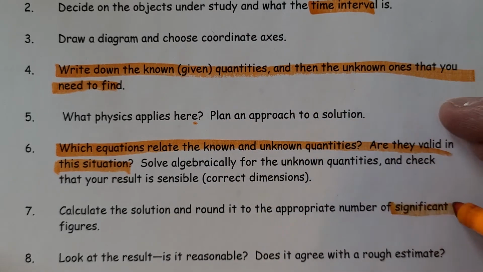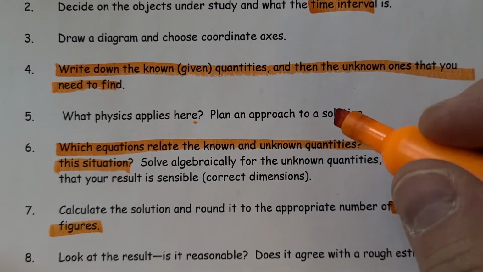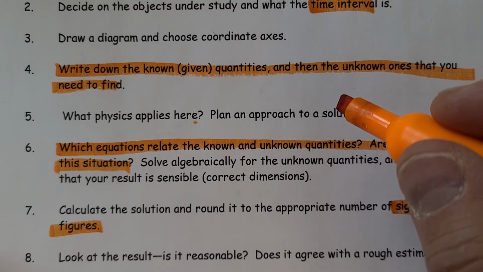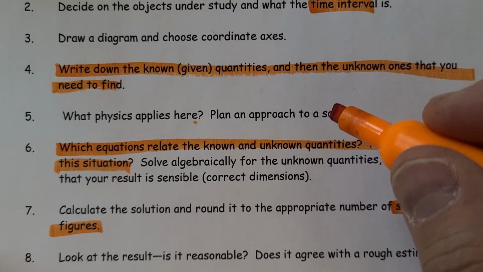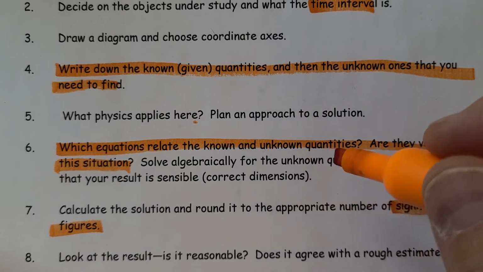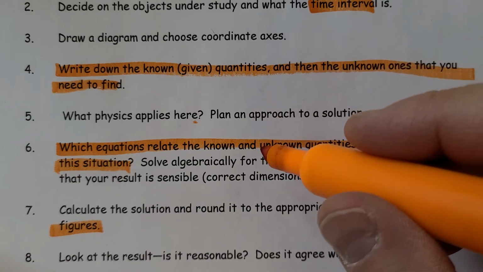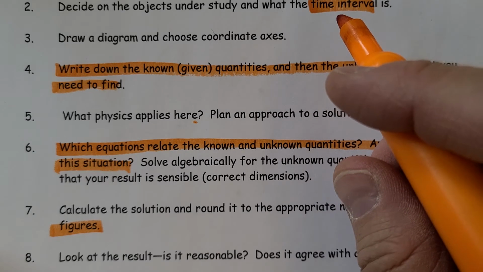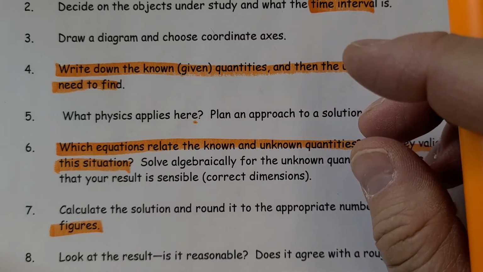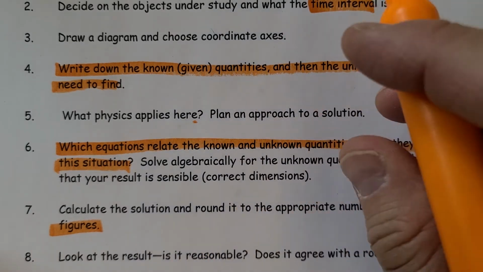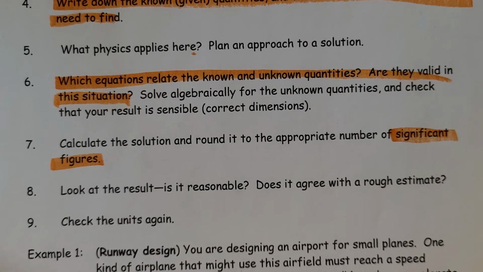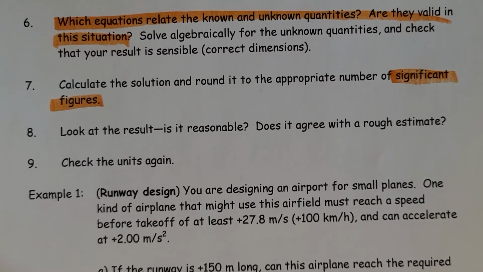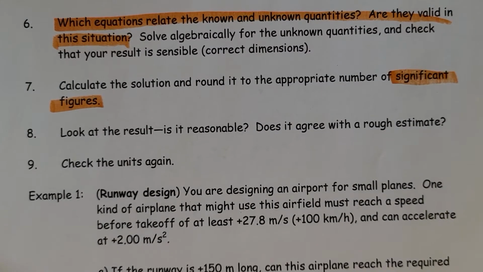Calculate the solution and round off to the correct number of sig figs. Quite often we use the multiply/divide rule for sig figs. So look at the original question, take a look at the numbers there. Your answer will follow suit. Look at the result. Is it reasonable? So if you do a question that involves a dog traveling at 100 kilometers per hour, something's wrong there because that's not realistic. And then check units again. So we'll look at a couple of examples here, and then the best way to learn this is to actually get in there and do these types of questions. Try to figure out what you need.